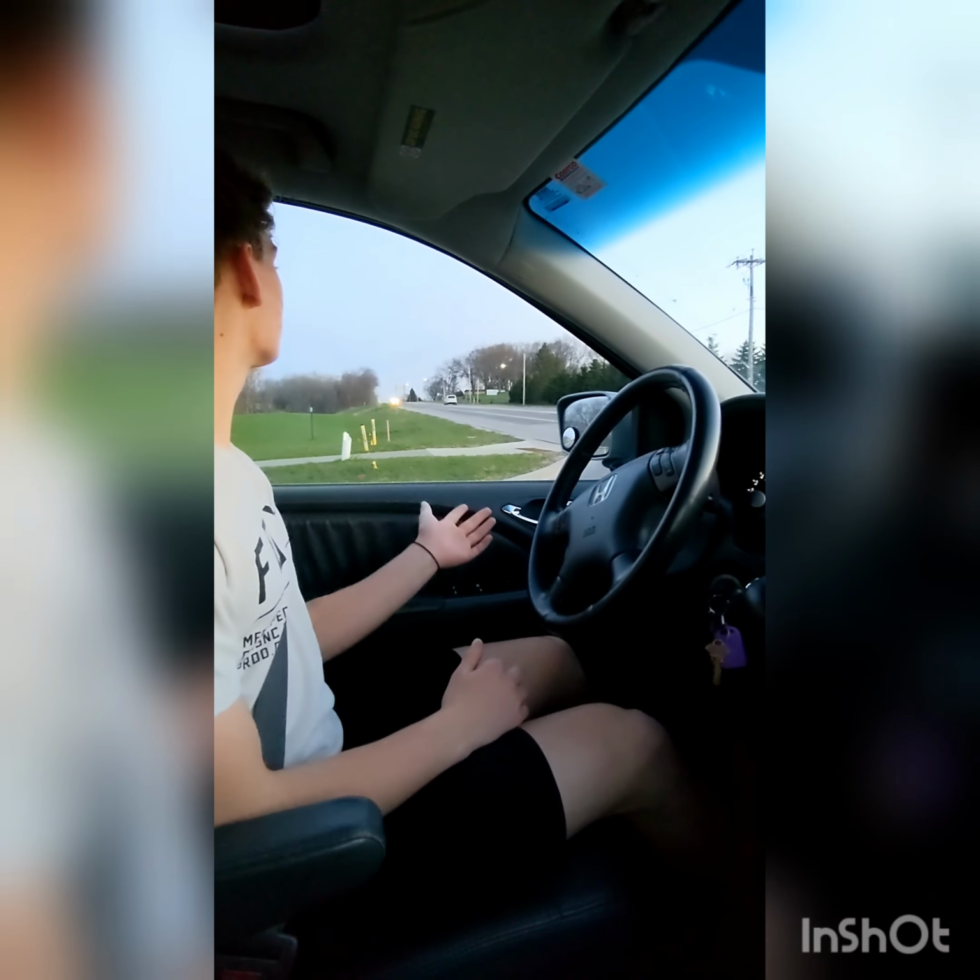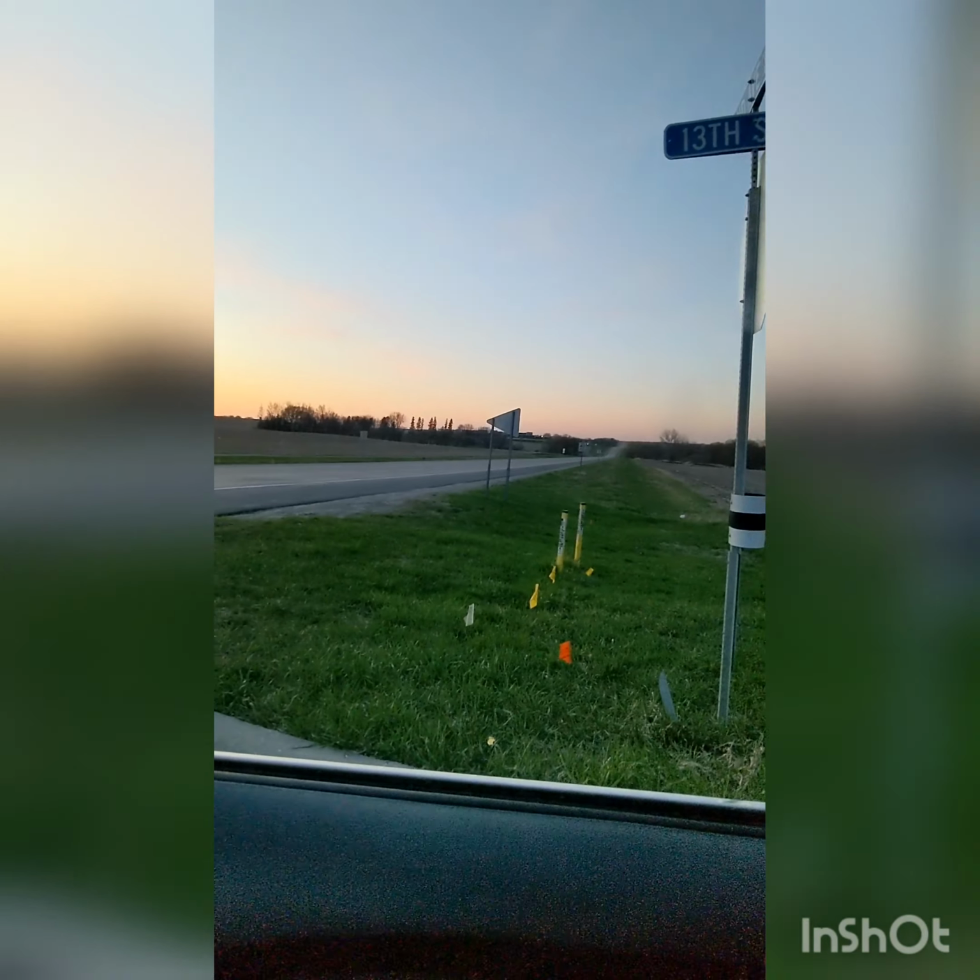As you can see, we are approaching a stop sign. Whenever you approach a stop sign, make sure you come to a full, complete, controlled stop. Before you go, make sure you look both ways and pull out into the correct lane and signal.